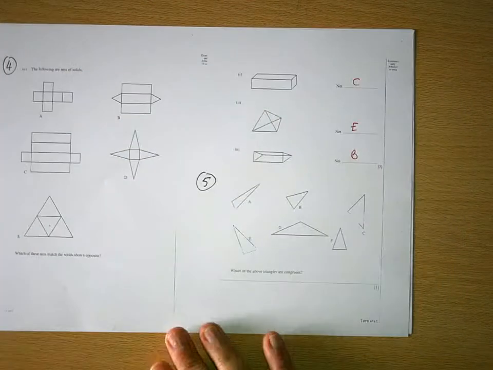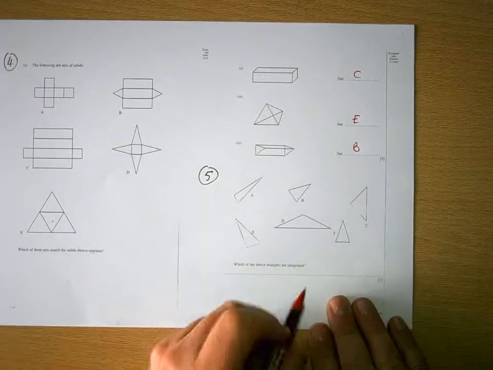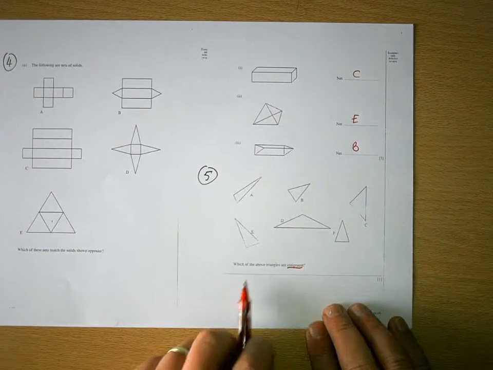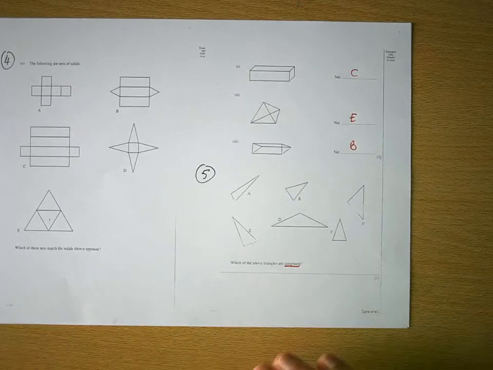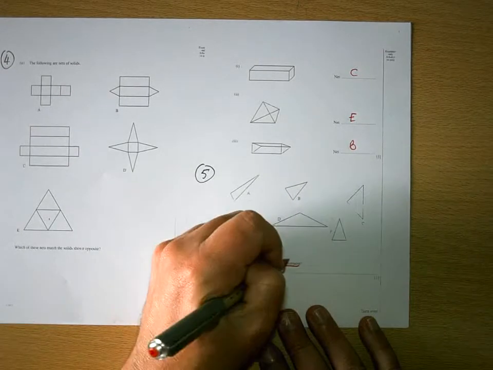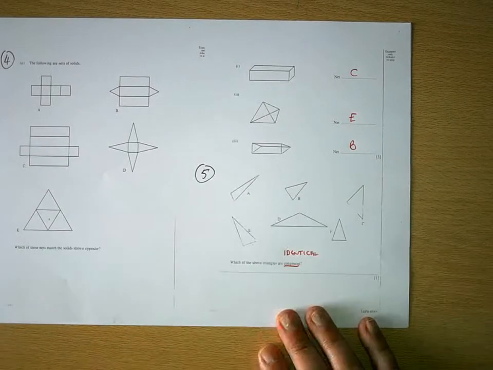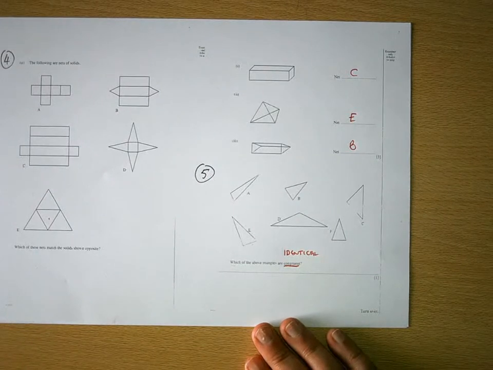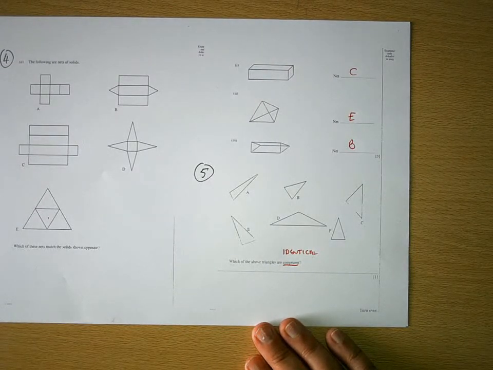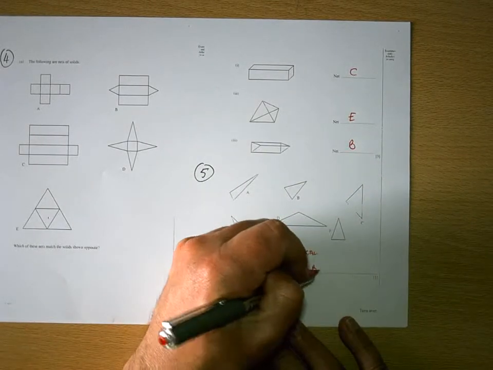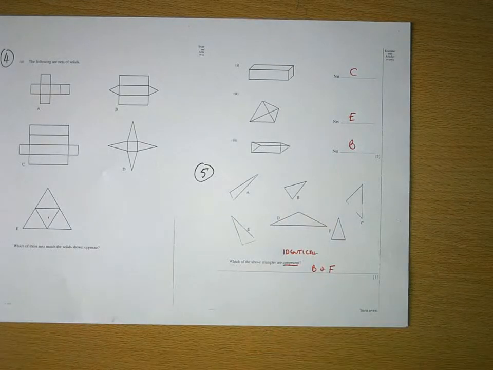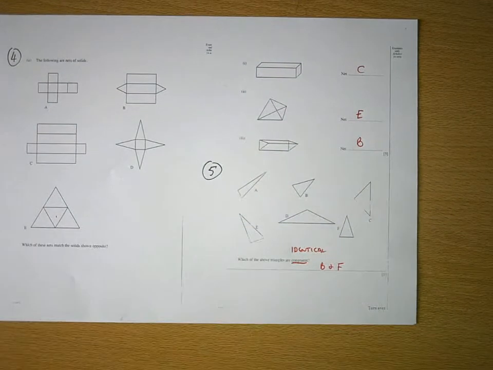And I've kept question 5 on. This is even rarer than nets. The key word here is congruent. Which of the above triangles are congruent? Well, congruent is a mathematical word which means identical. So you're looking for triangles which are absolutely identical in size and angles, and hopefully you can see there that the 2 that are identical would be B and F. So the 2 congruent triangles in that selection.